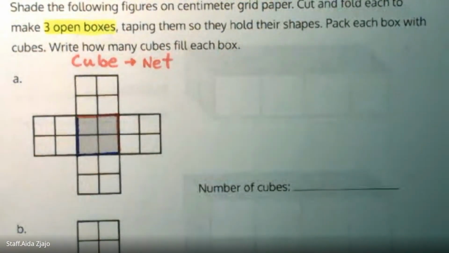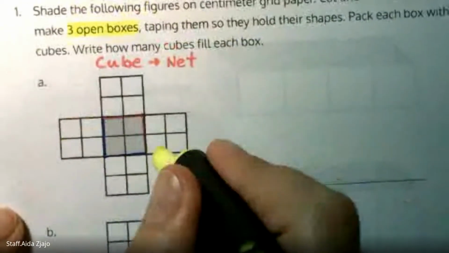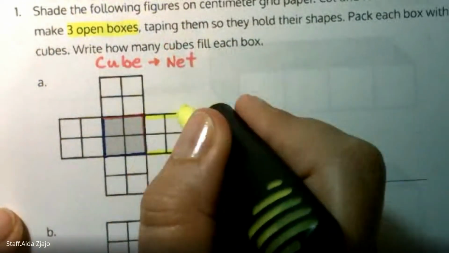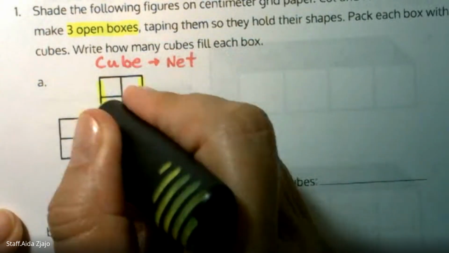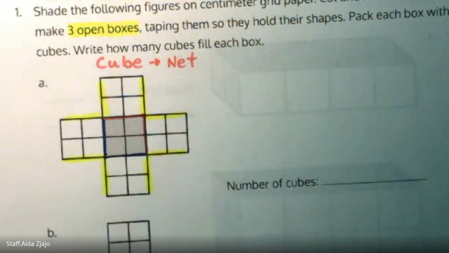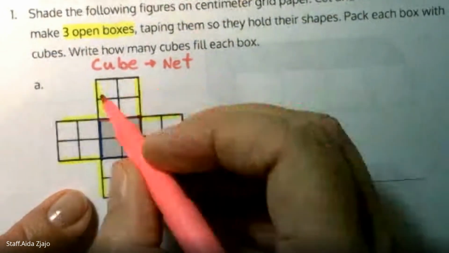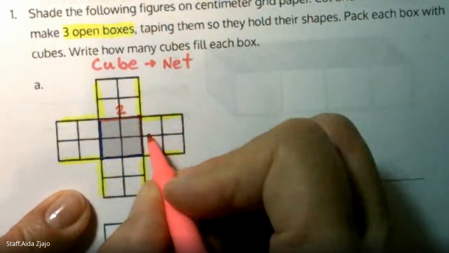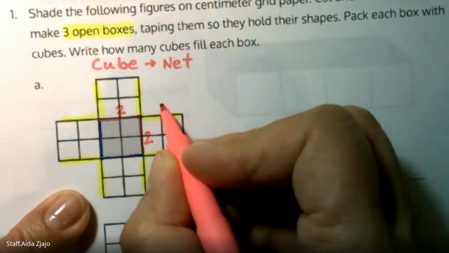And then if I want to show you the height, when I flip these, this is my height, 2. All this could be height, but I only need the values once, so I'm going to choose this is 2 and this is 2, and then height is 2.